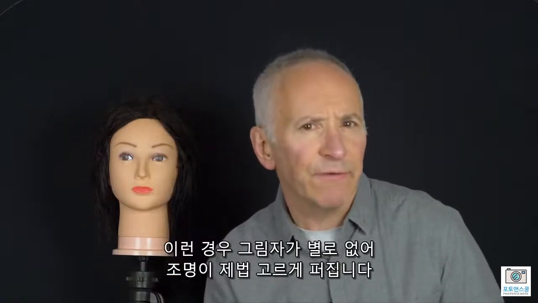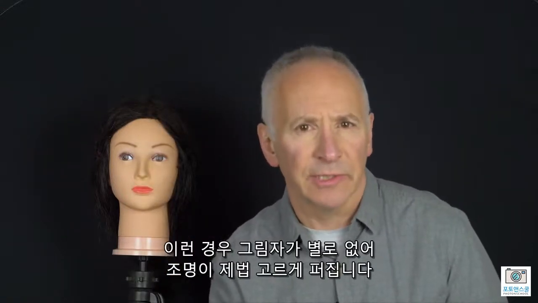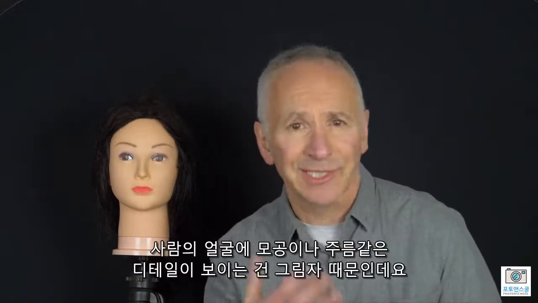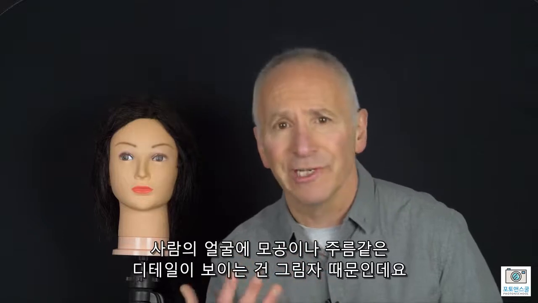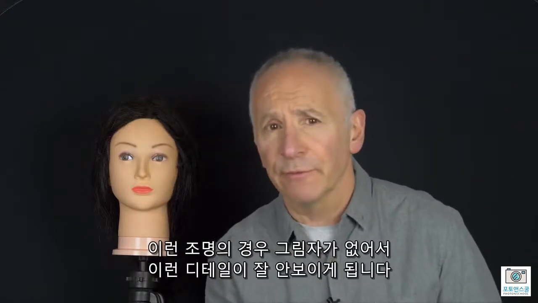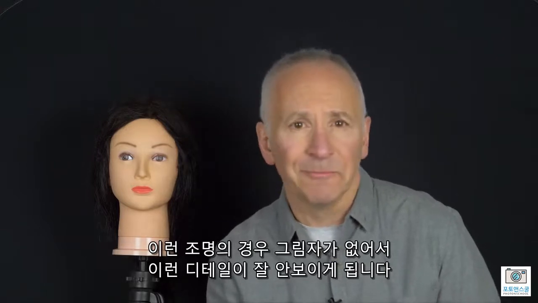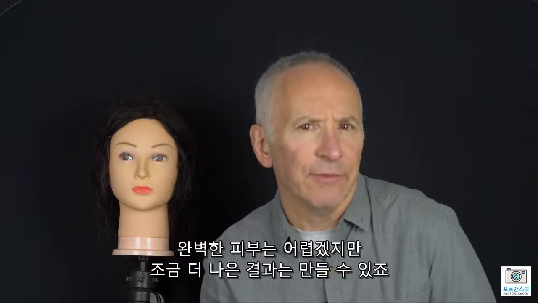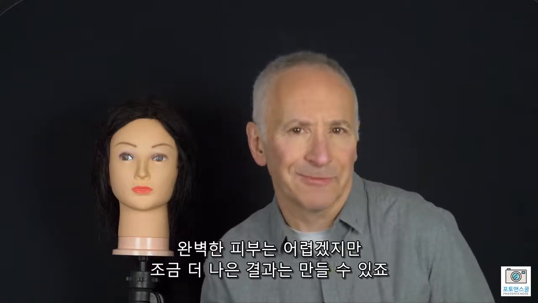It produces quite a flattering light because there's no shadows, and it's really the shadows on a person's face that shows up the skin texture, the pores, the wrinkles and so on. So because there's no shadows, those facial features don't show so much. I almost said facial imperfections, but they're not really. We all have them, but only some more than others.